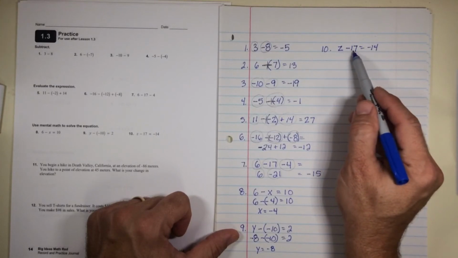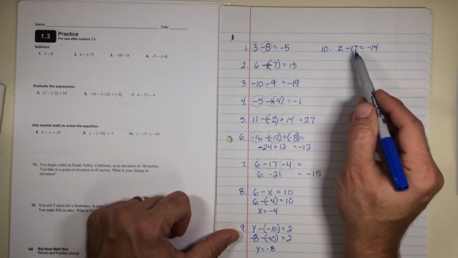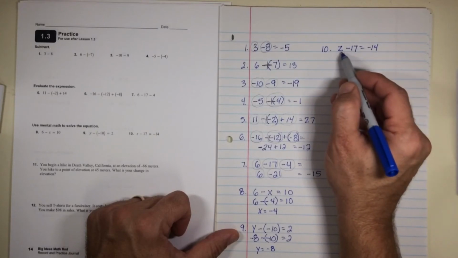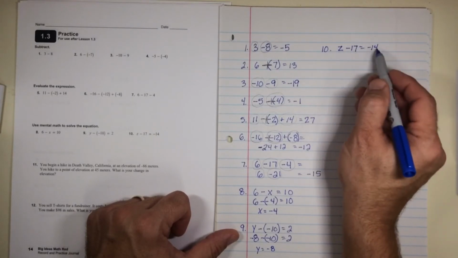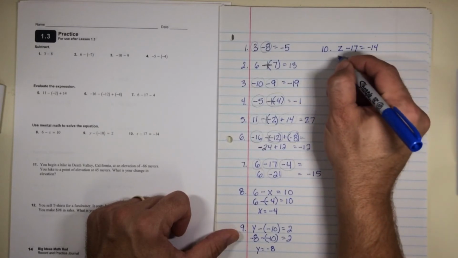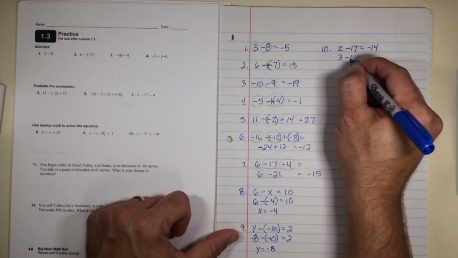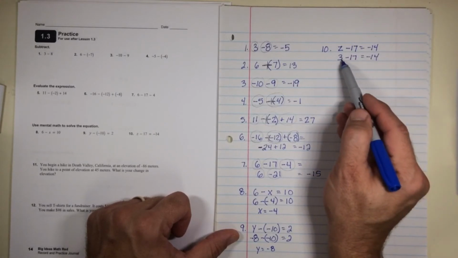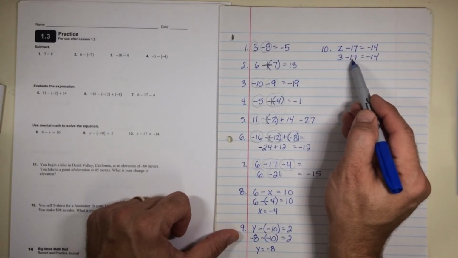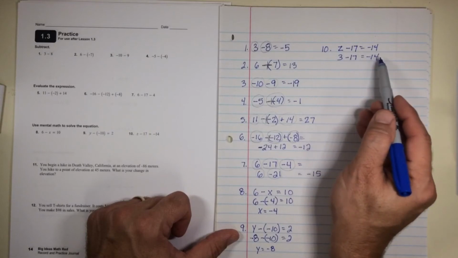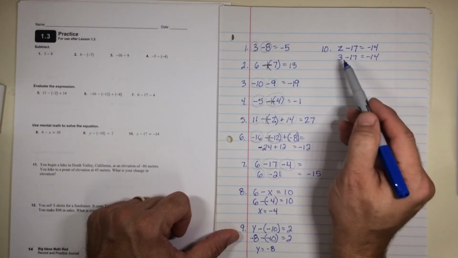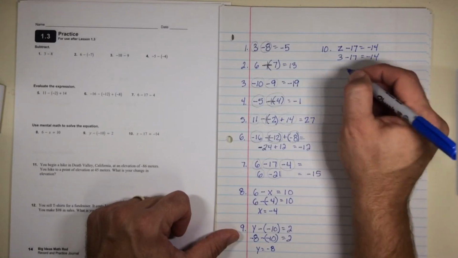And it's not as negative as this negative 17, so I would have to add 3 to this negative 17 to get up to negative 14. So 3 minus 17 equals negative 14. If I were doing this problem, I'd have a 3 and a negative 17, different sign, subtract, get the 14. Keep the sign of the larger one, so negative. So my z had to be 3.